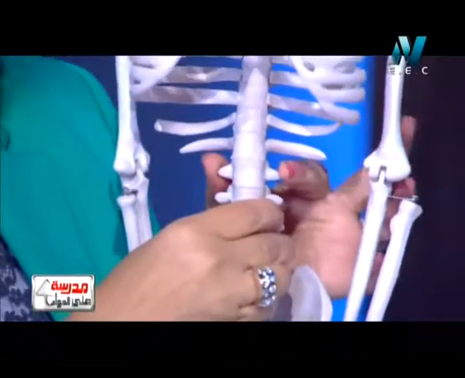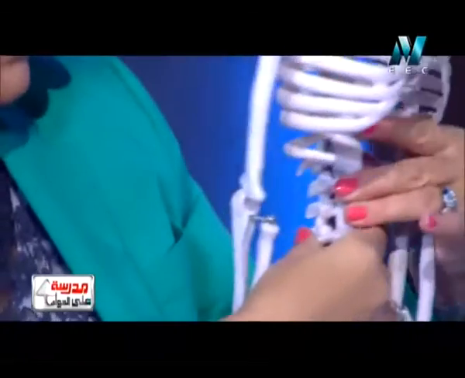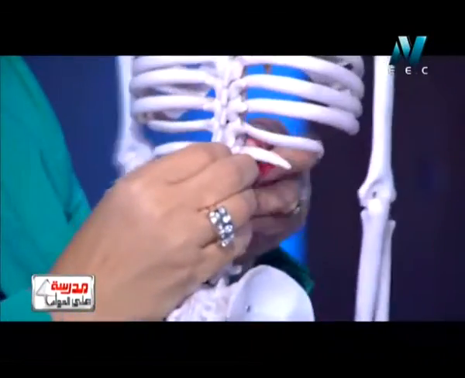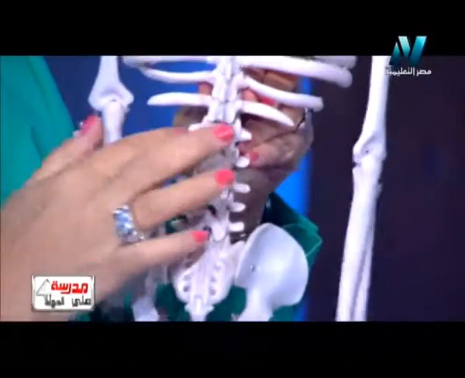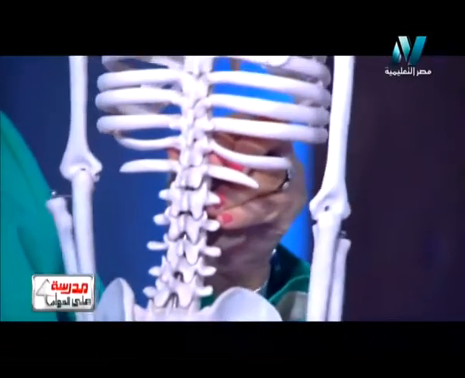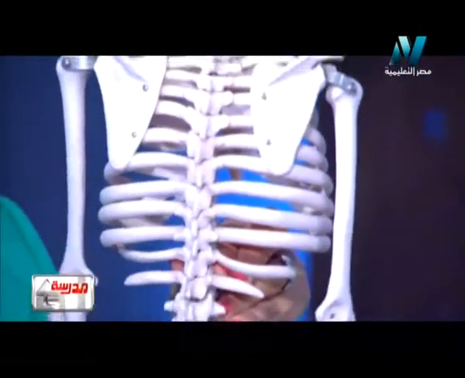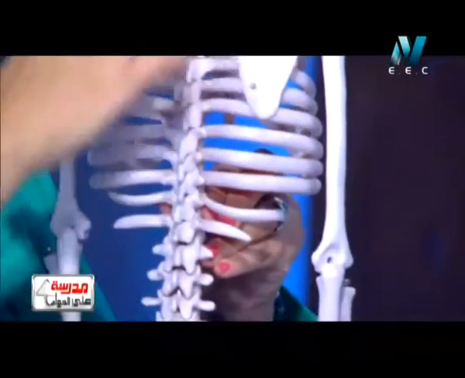Here, these are the two transverse processes, and also it has a neural spine. This is the neural spine. And it has a canal inside the vertebra. It is hollow from inside to allow the spinal cord to pass and connect to the brain.